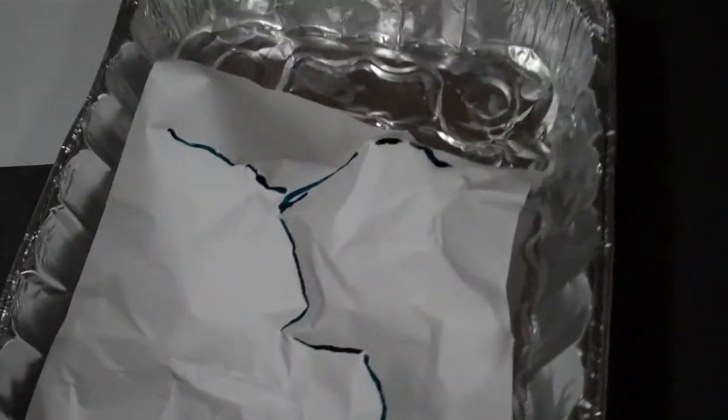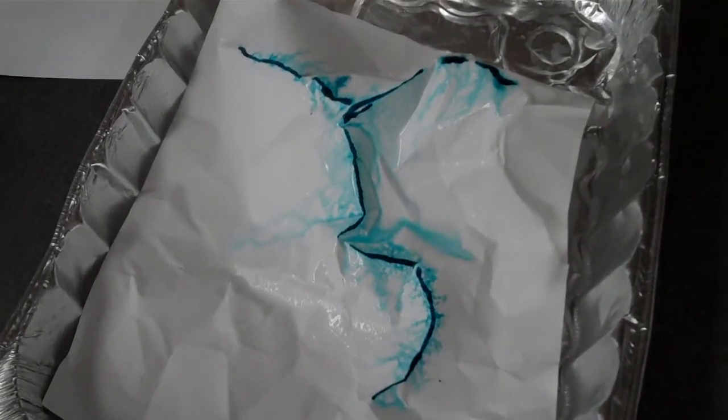Watch what happens when precipitation falls on this landform. Pay close attention to where the water goes.